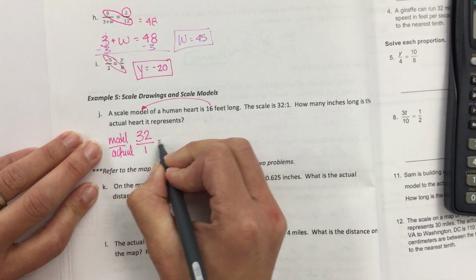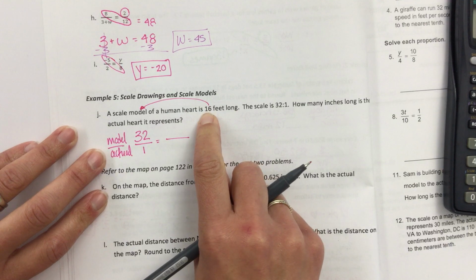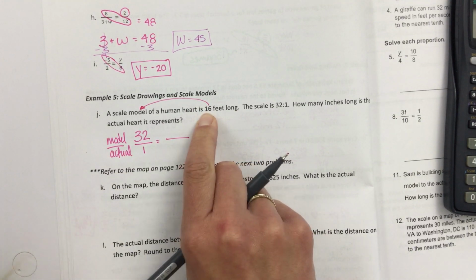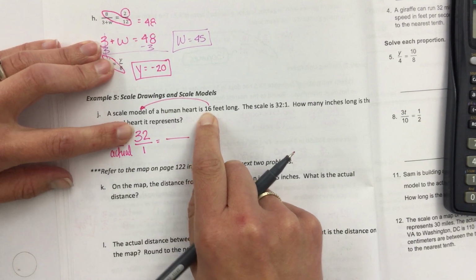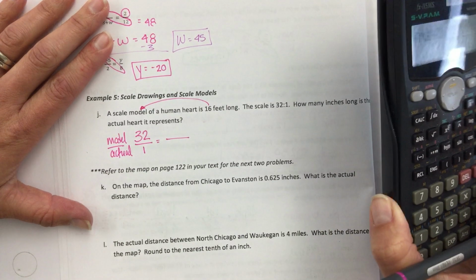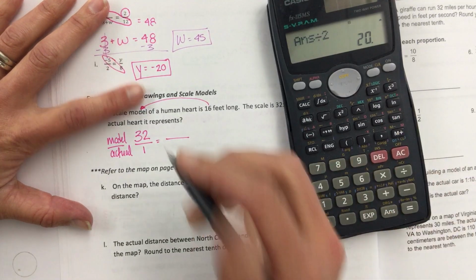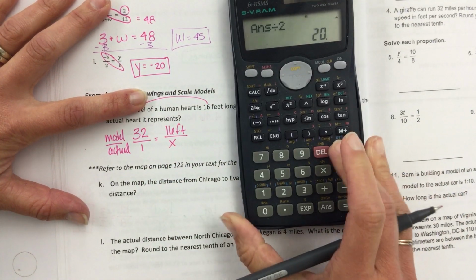So when I make my proportion, I know that this is 16 feet, and they want to know how many inches long the actual heart is. You can do this a couple different ways. You could keep this in feet and solve for this.